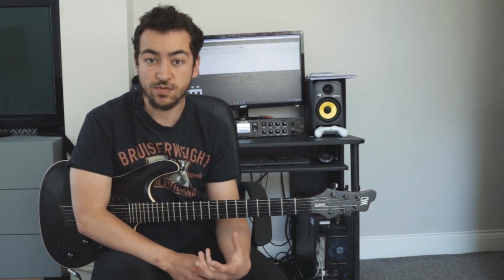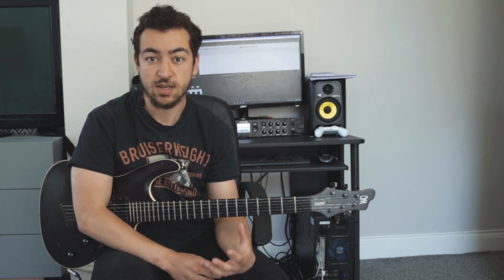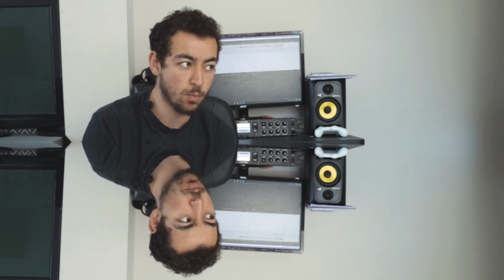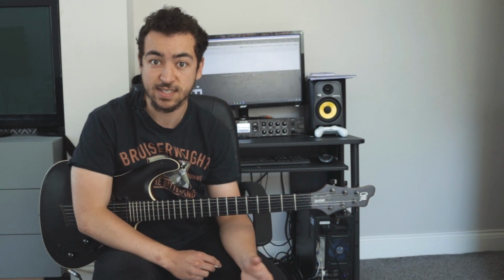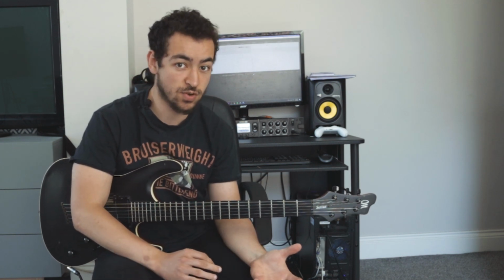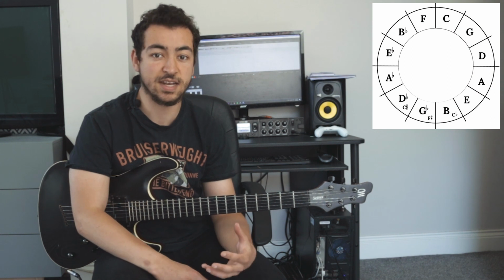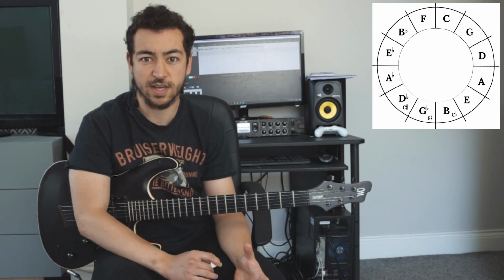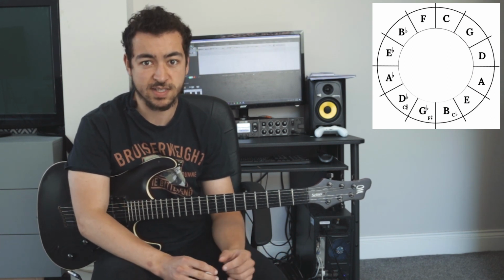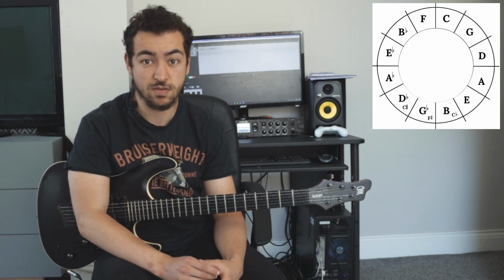So the whole basis of negative harmony is where we take a scale and we flip it or invert it or mirror it on a particular axis, and that gives us the negative version of our scale. So let's do that right now. So we're going to take the circle of fifths. There are a few different ways of creating this axis and visualizing this whole thing, but we're going to use the circle of fifths for this because I find that it's the easiest way of visualizing it.